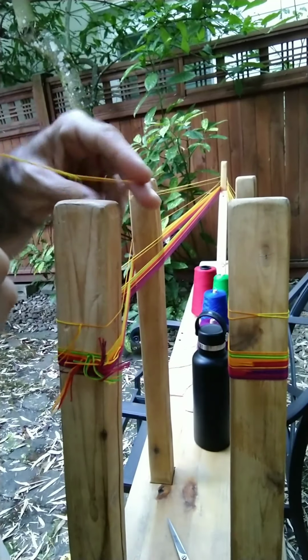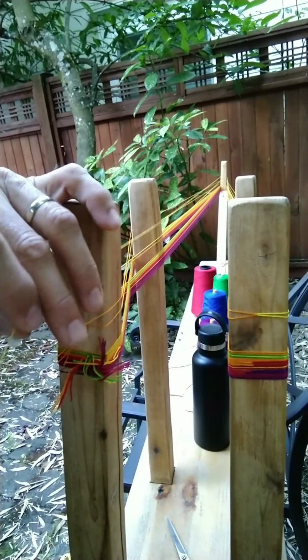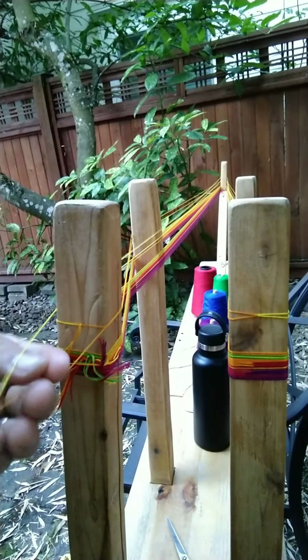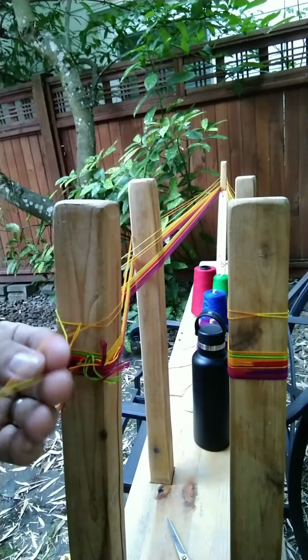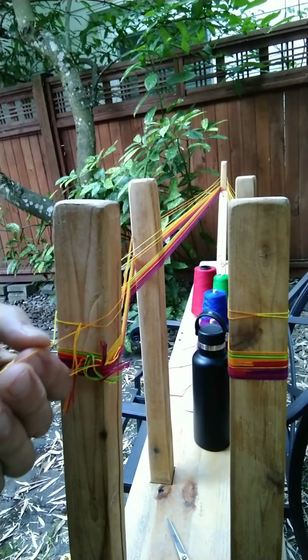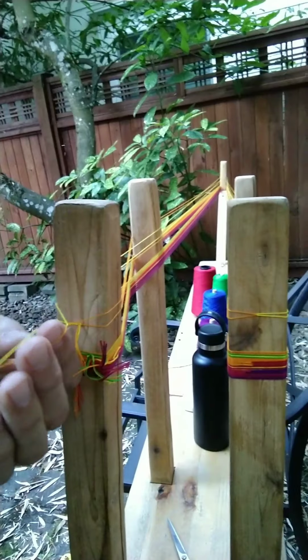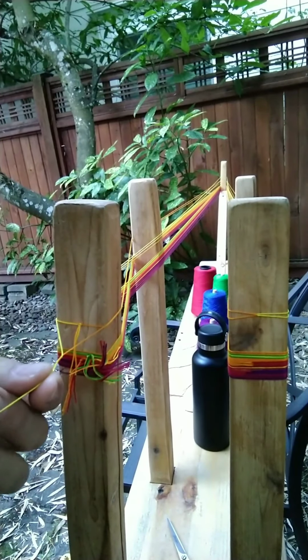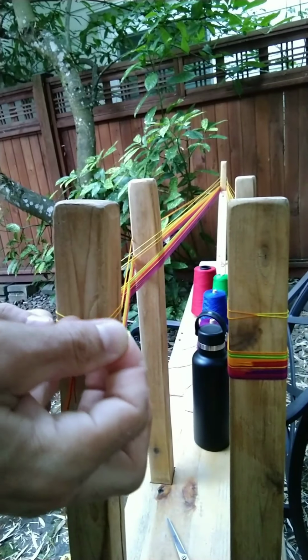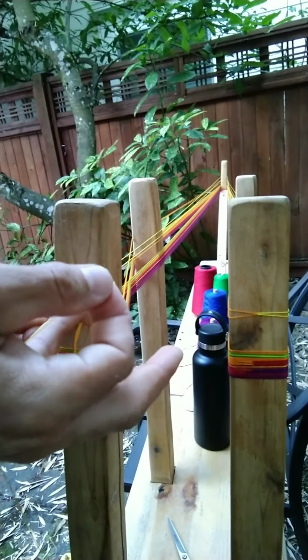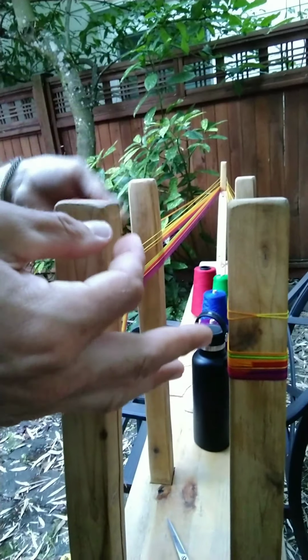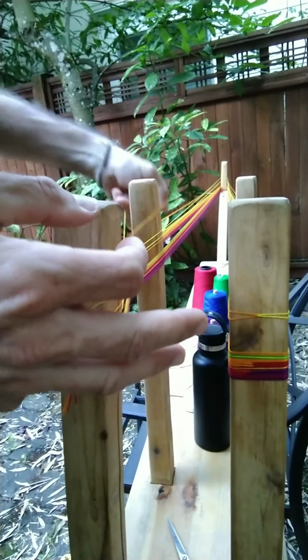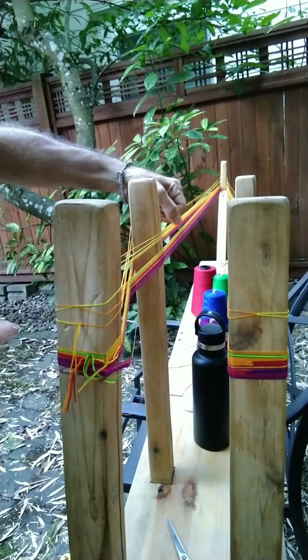Now, here comes the variation. Instead of doing one wrap and bringing the yellow back to the same side and the orange back to the same side, we're going to continue that wrap one more time, which is going to bring the yellow to the opposite side of our warp. Likewise with the orange. So now the yellow is going to be on the bottom and the orange is on top.